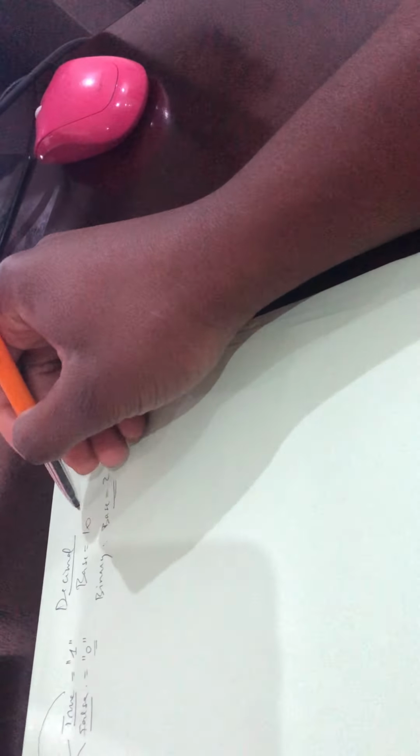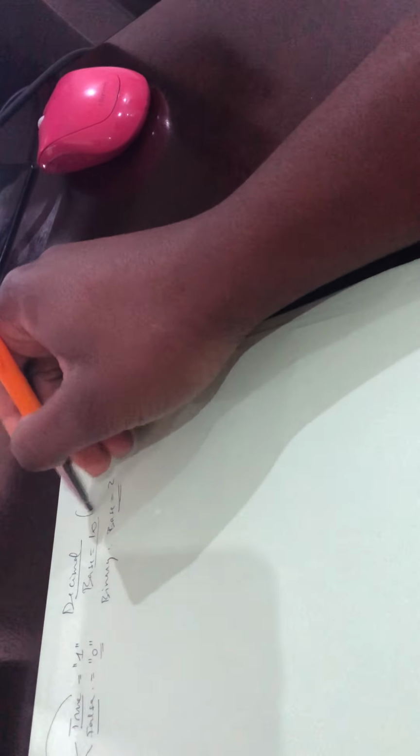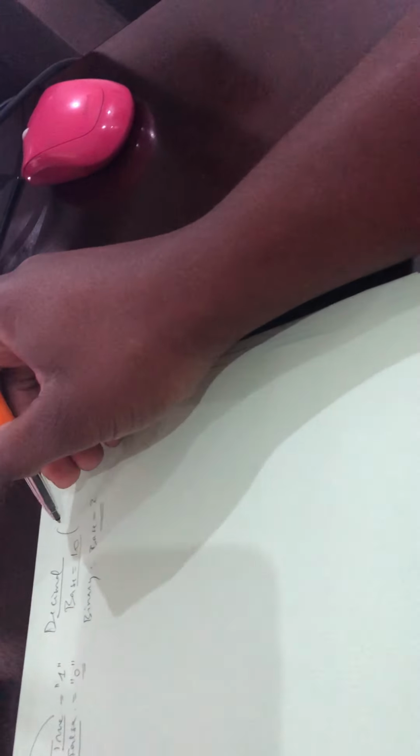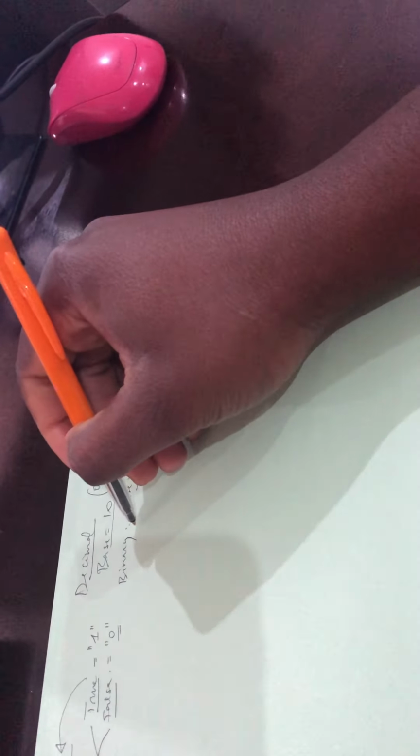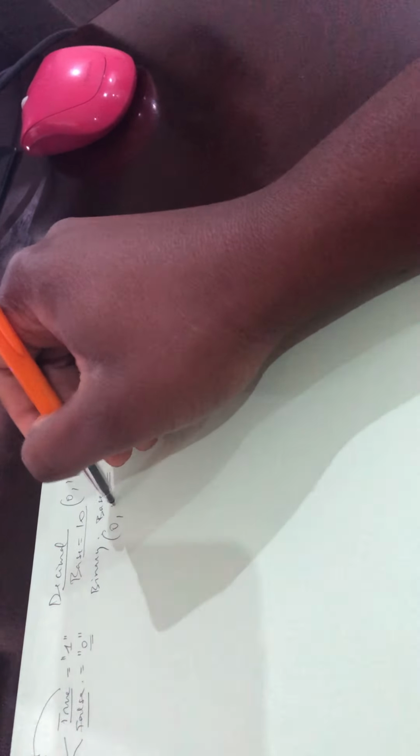Only 2 possible states. And therefore, like in the decimal number system, where the base being 10 led to 10 digits, which ranged from 0, 1, 2, 3, 4, all the way to 9, in the binary number system we go from 0 to 1. Only 2 states, because the base is 2.